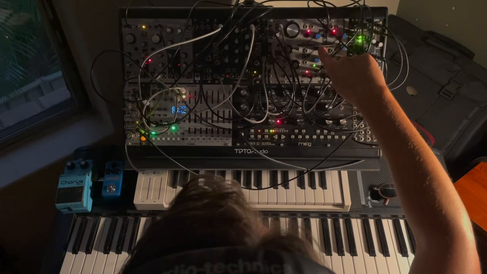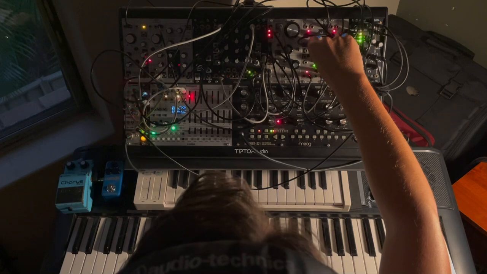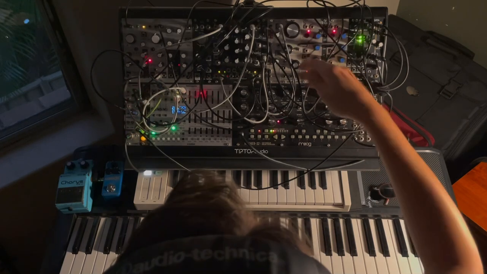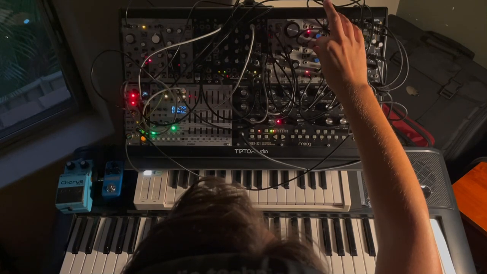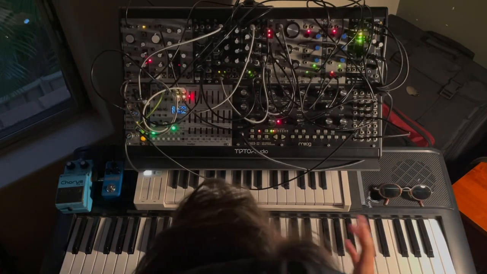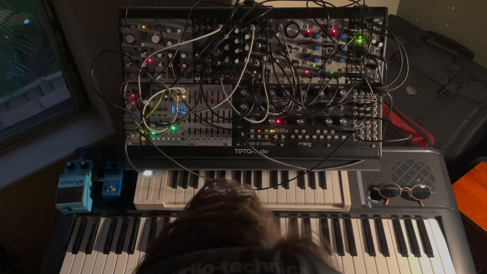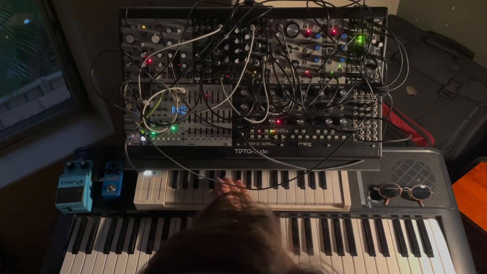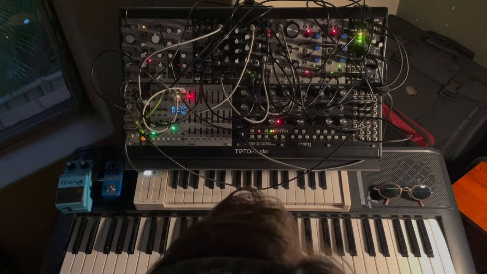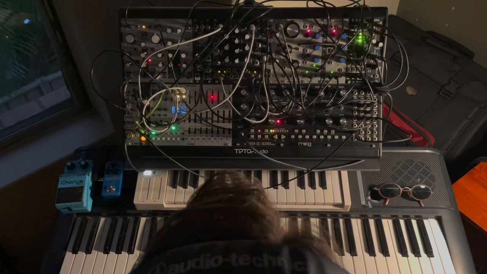If I turn down the fall all the way, we just get the consistent pulse. And then the fall is the breaking, those breaks that we get. But if you listen to this, right, it's got a rhythmic energy to it, right? A rhythmic intensity.